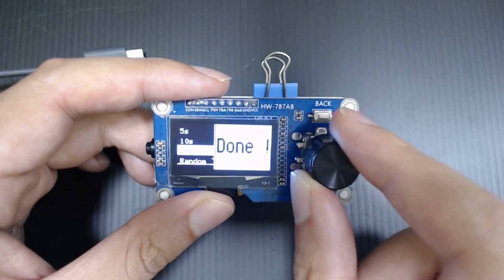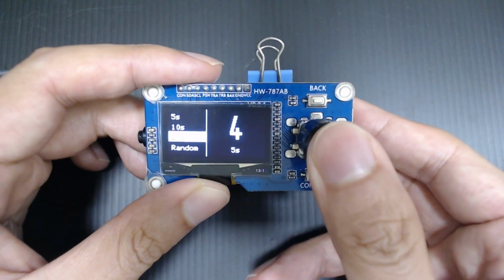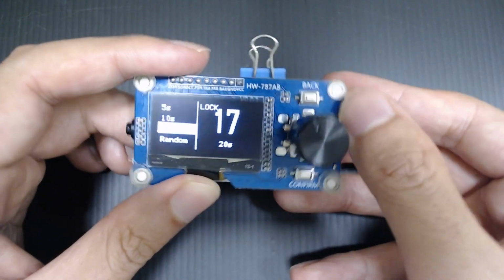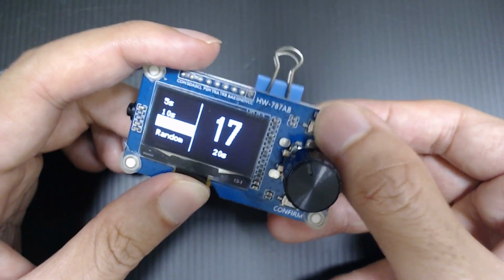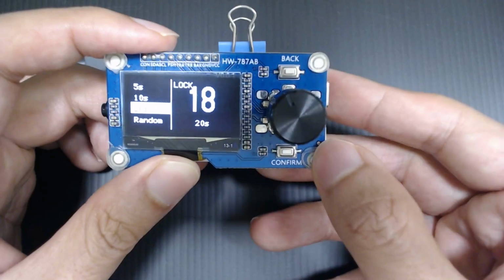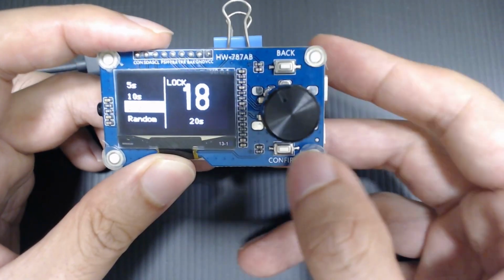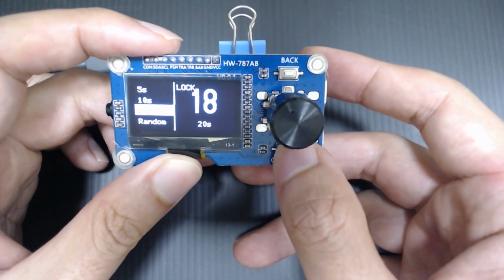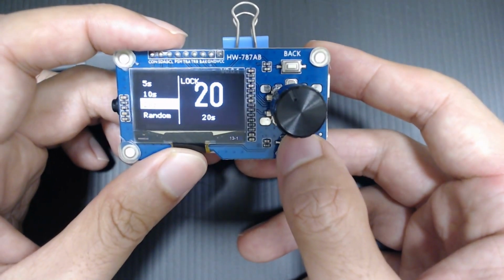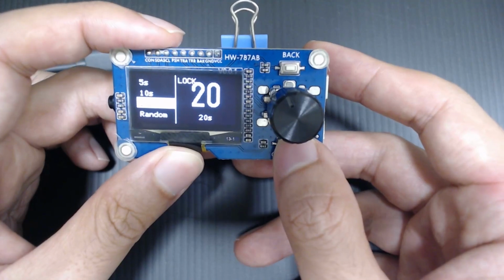So at least do the selection. Okay, 20 seconds. I want to lock it, unlock it, set to 0. I lock it. Let's try out if I set to 0 at locking screen, what will happen? Oh no, it will break the locking condition.